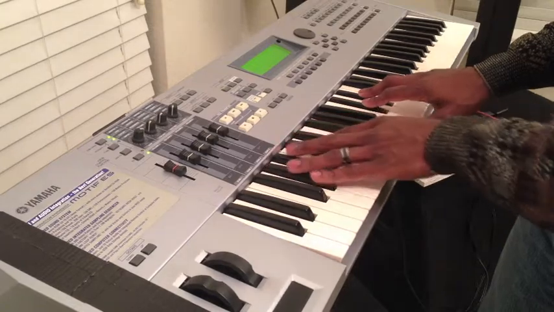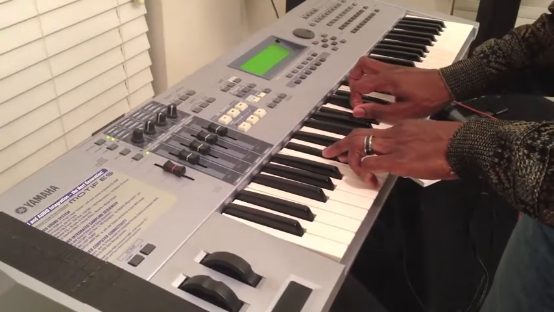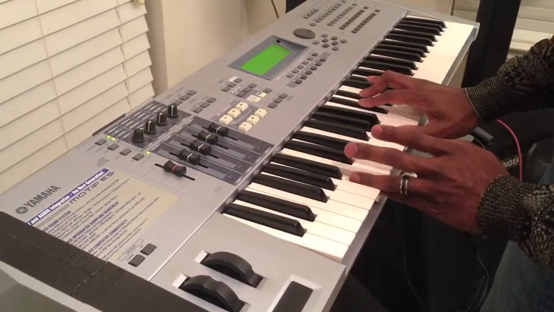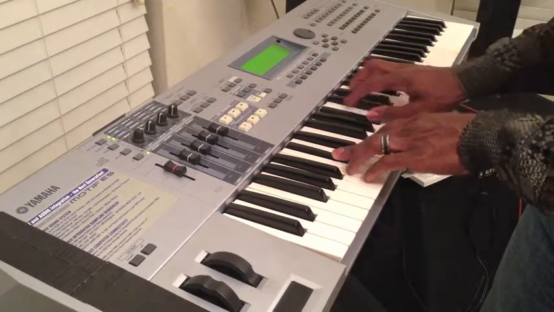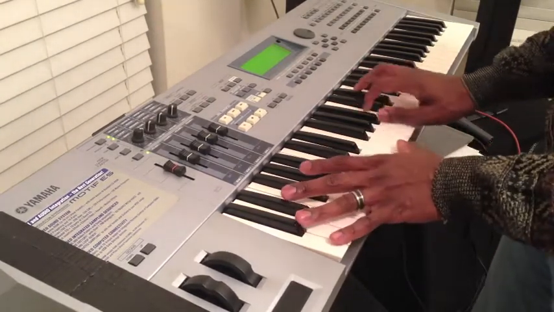Alright, and then I'm going to go back to that Your Way to Love. It's going to be back to that D flat major 7, or I can play that B 13 again. D flat major 7, B 13 again. Alright, and I'm going to go from the top to that part.